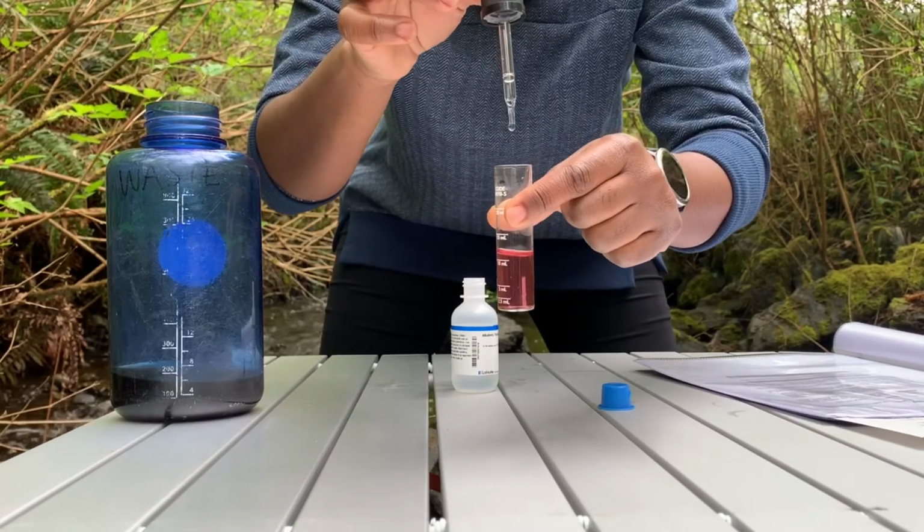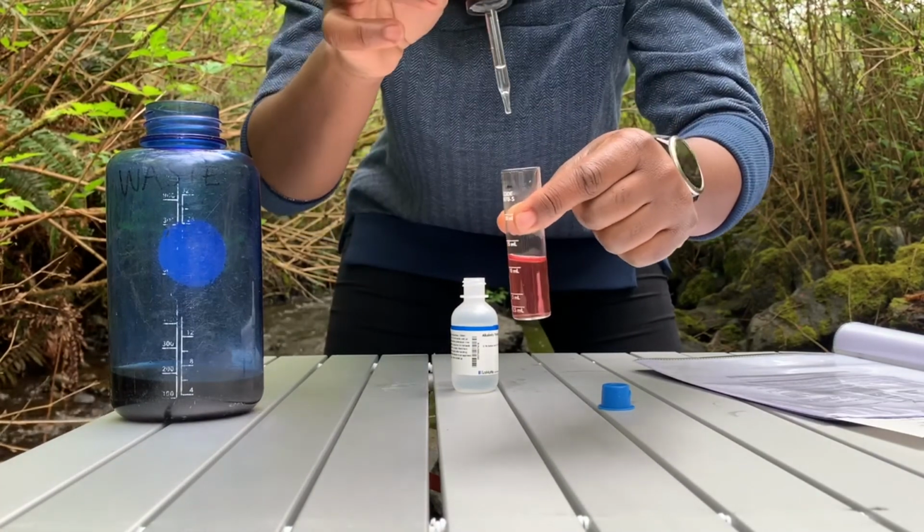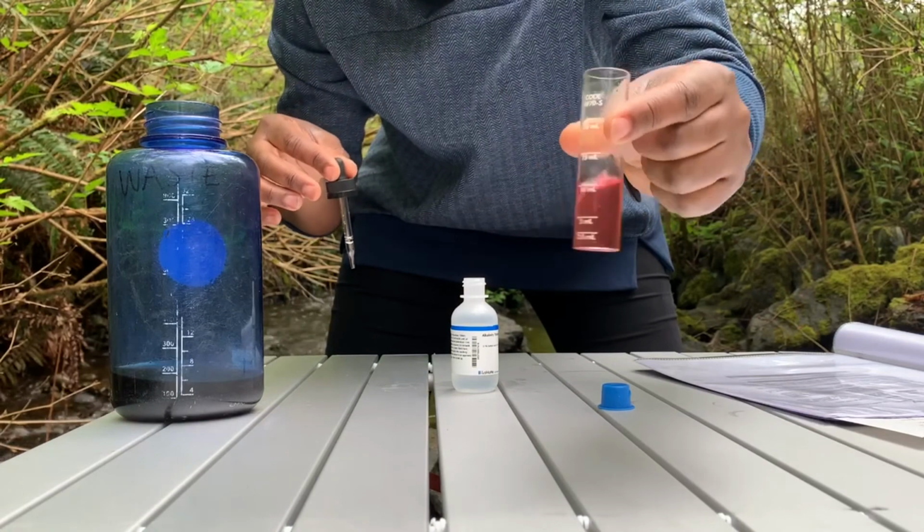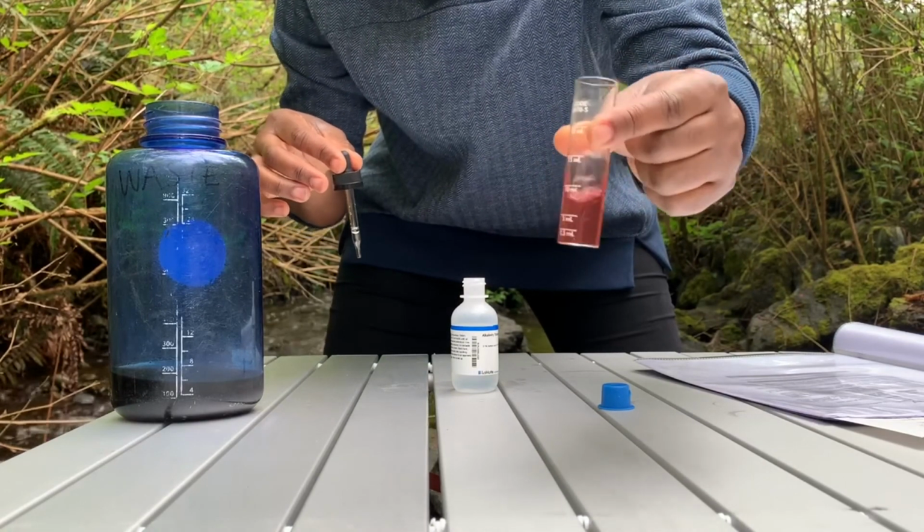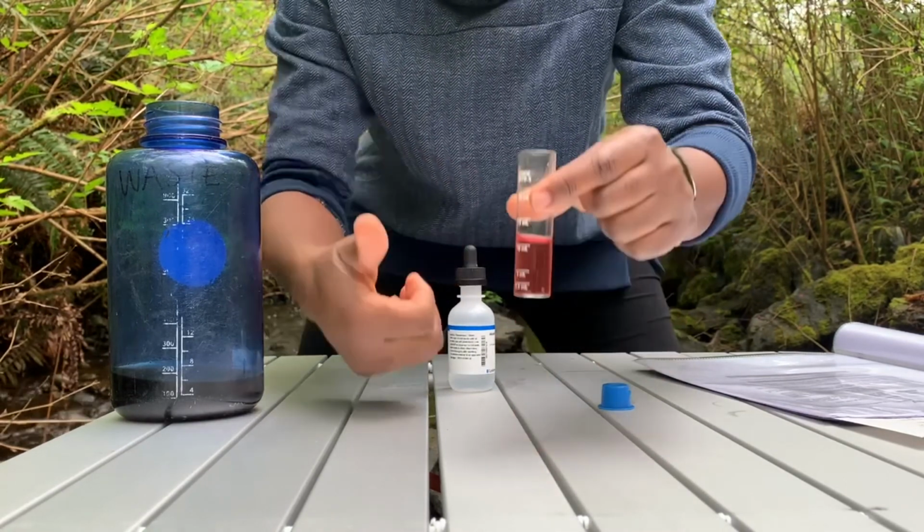After titration, this final color change shows we have gotten to the end of the alkalinity test. The result shows a moderate amount of water alkalinity.